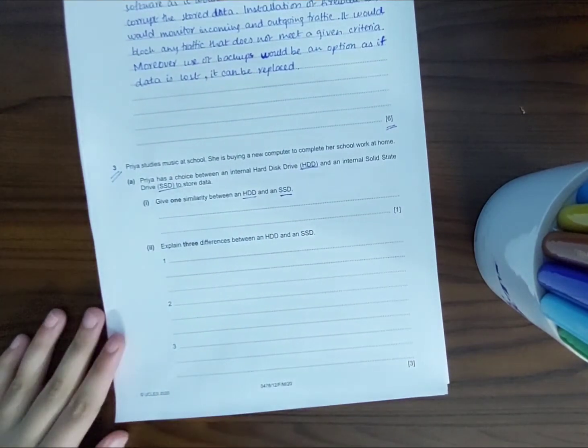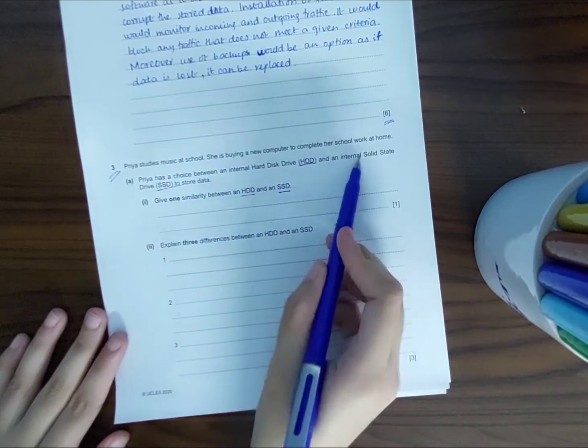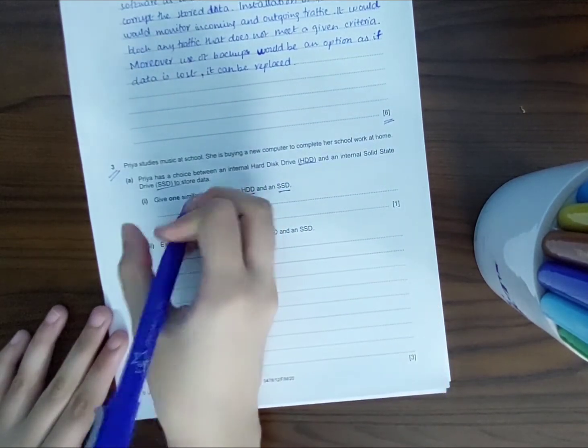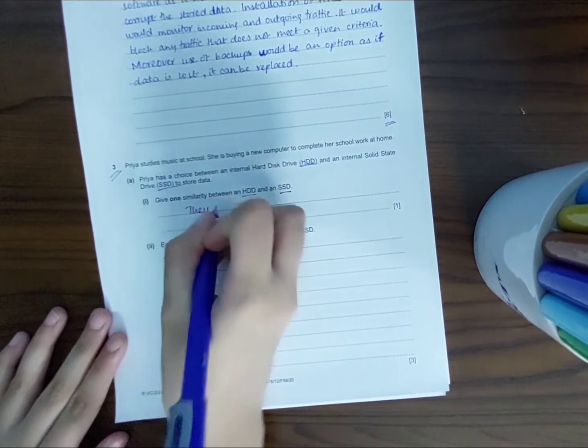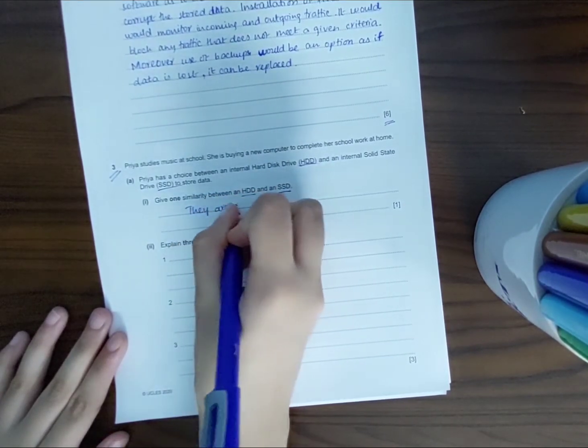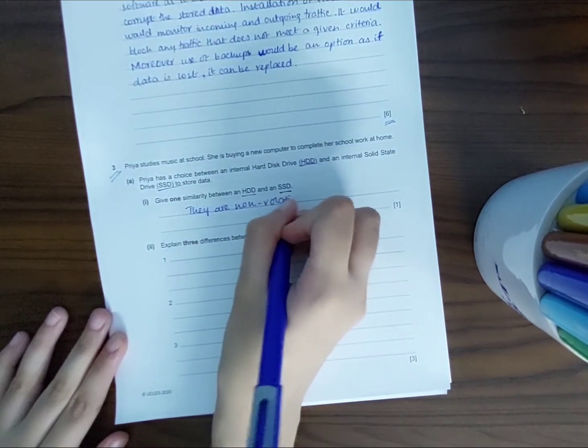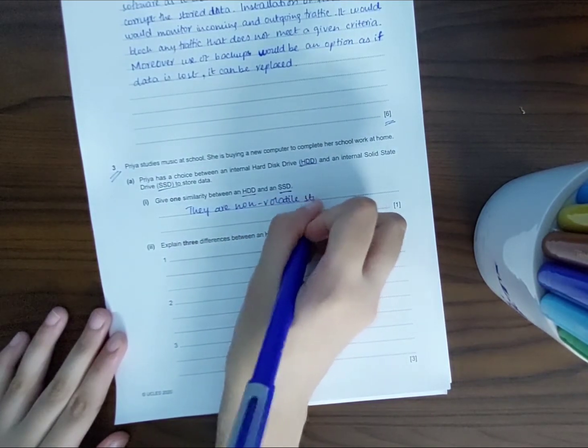So the one similarity between them can be they're both one. You cannot write that they're both internal because it's already given. So you can write that they're both non-volatile storage. Okay, they are permanent. So they are non-volatile storage.